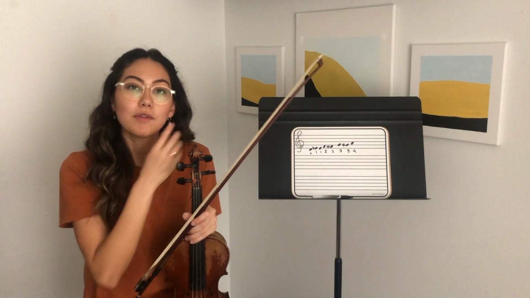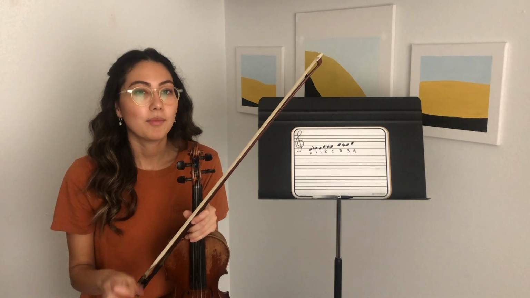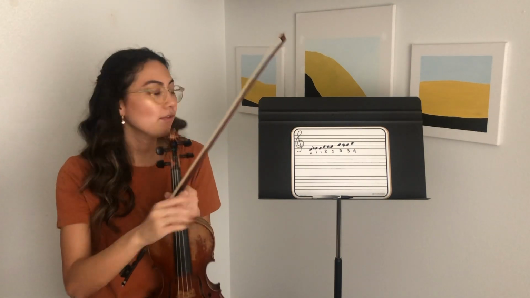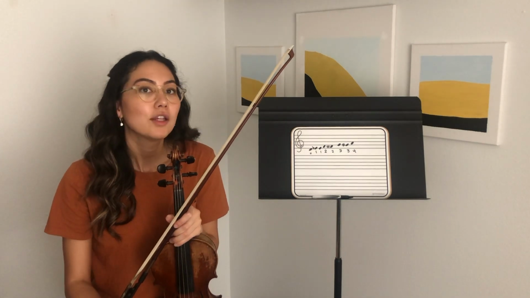And there are even more notes than that on the D string, but that's more technical and higher level. If you're starting out, these are the most basic notes to learn.